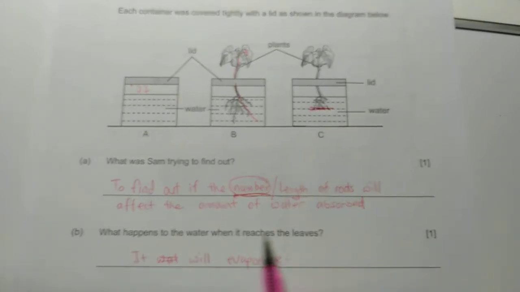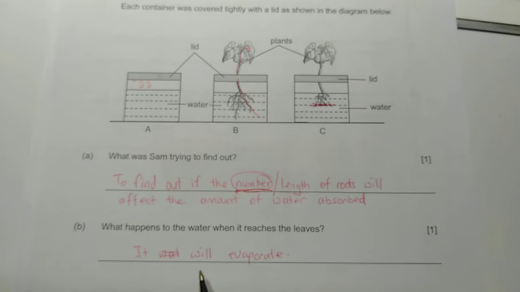What happens to the water when it reaches the leaves? When it reaches the leaves, it will go to the stomata. Stomata is an opening on mostly the underside of the leaf. When the water reaches the stomata, the water will evaporate. Simple answer, it will evaporate.